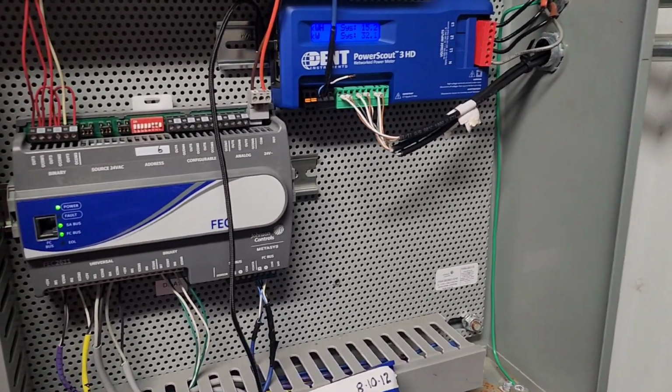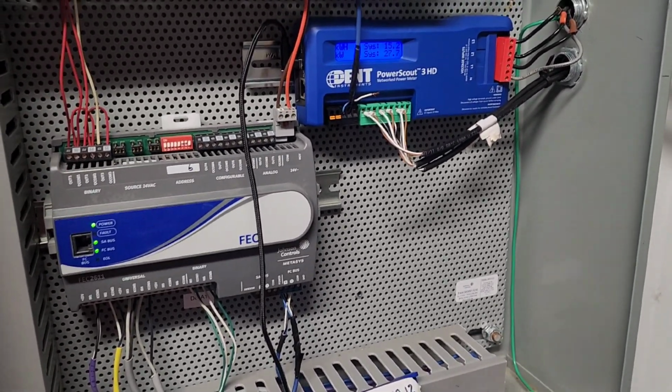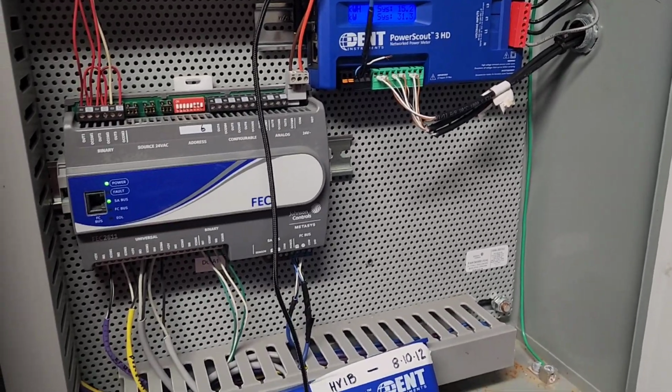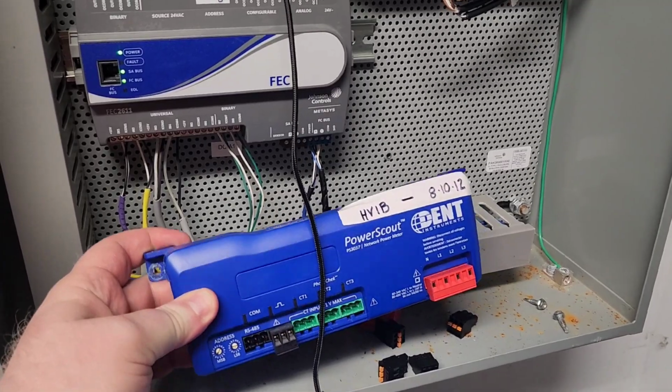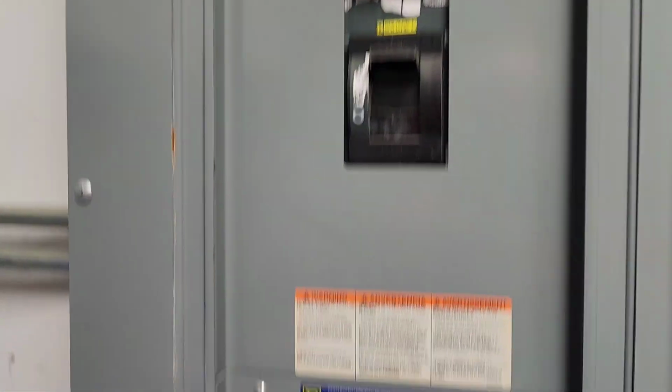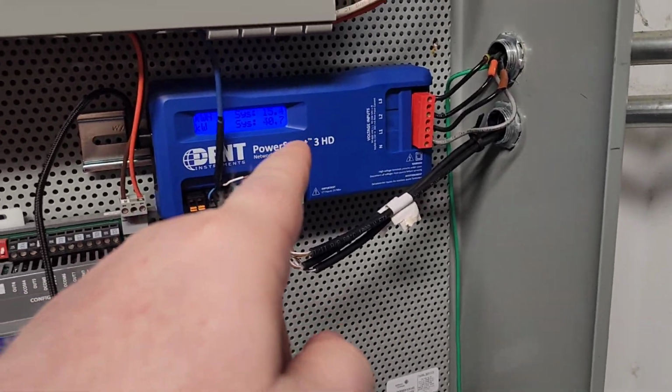What's up, guys? I wanted to take a few minutes in this video to talk to you all about something that can save you some trouble. Recently we had to replace this Dent Industries power meter. We're using it to monitor one of the panels that we have here, and this is the new meter.